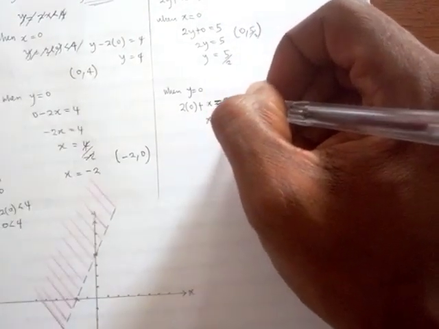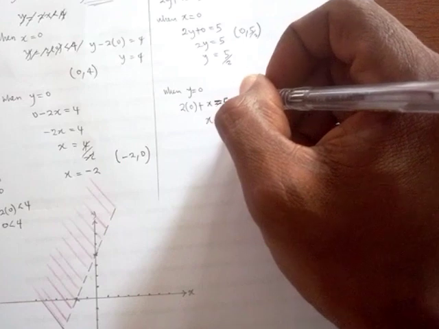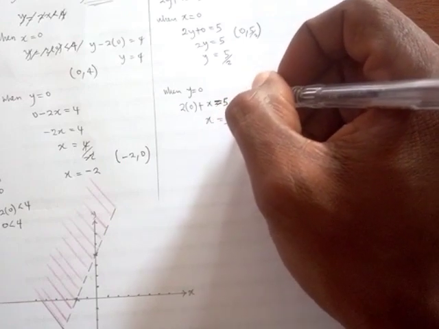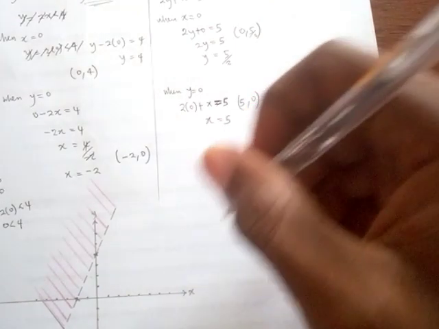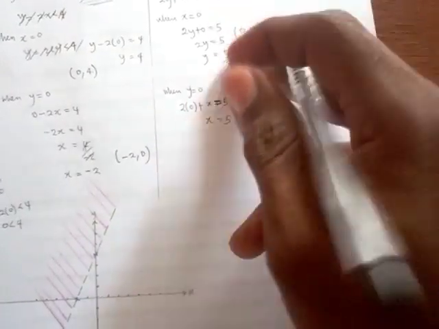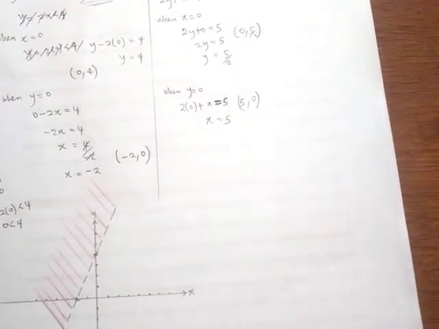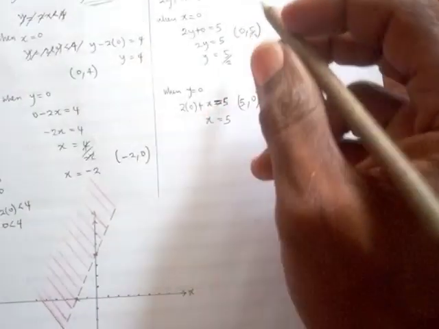For this point we have 5, 0. So let's go to our graph and plot these points. So when x is 0, y is 5/2. 5/2 is 2.5.